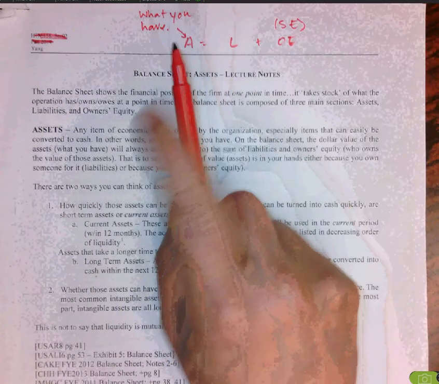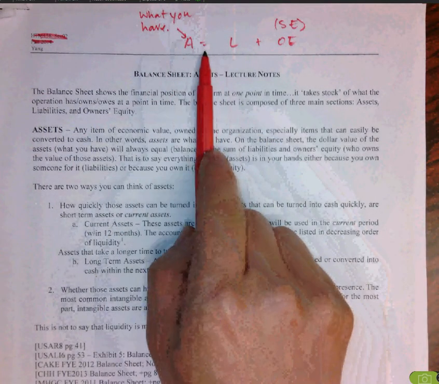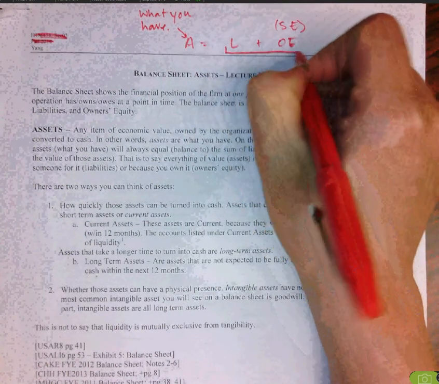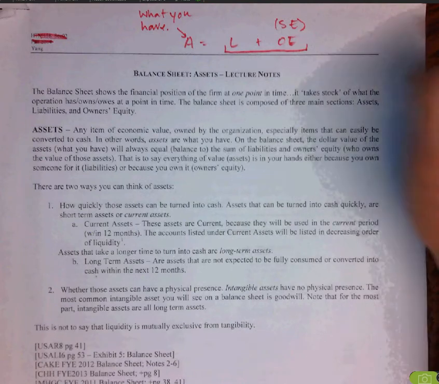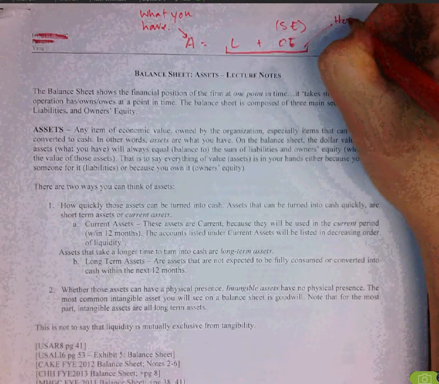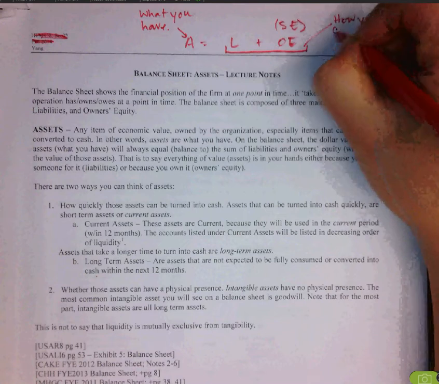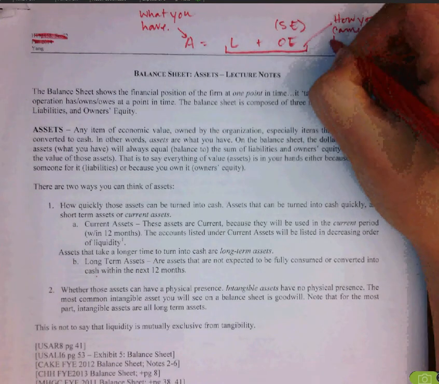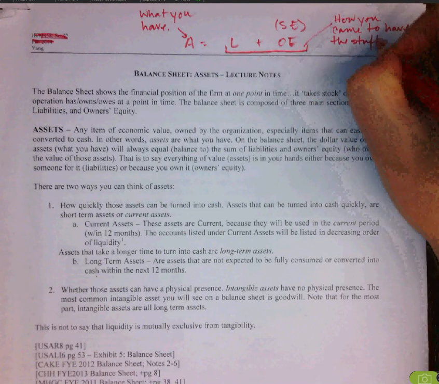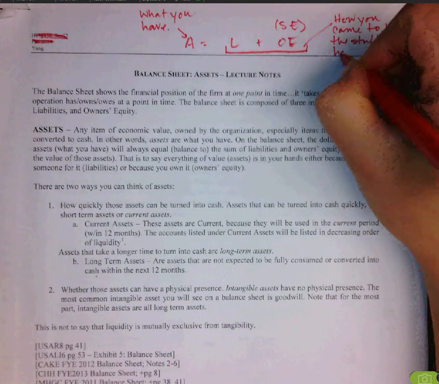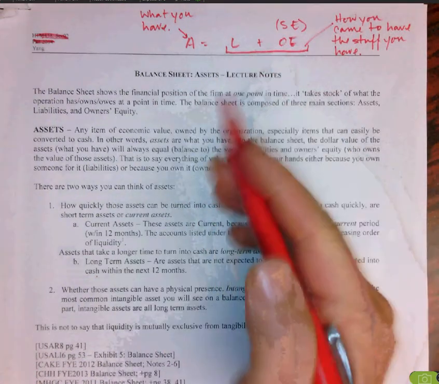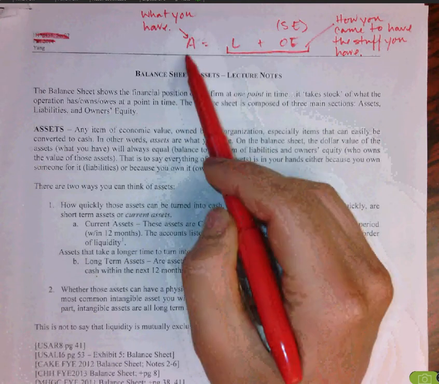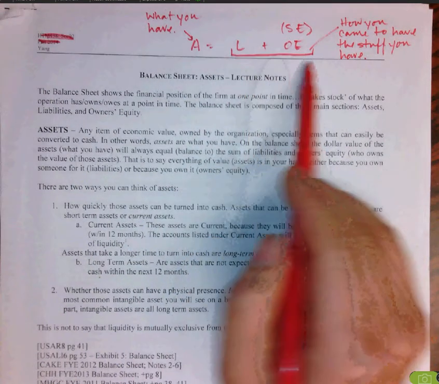On the balance sheet, one side is a listing of everything that you have, that's the asset side. The liabilities plus owner's equity side is really a listing of how you came to have the stuff you have. And it balances out nicely. So it's the balance sheet. What you have on the asset side has to somehow be explained by how you got it.